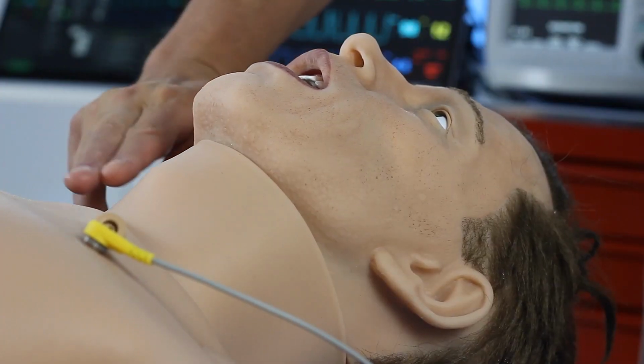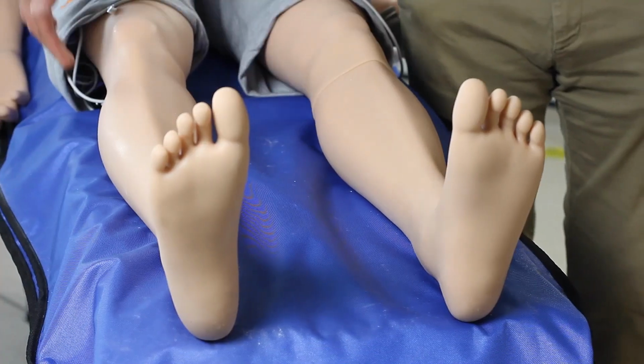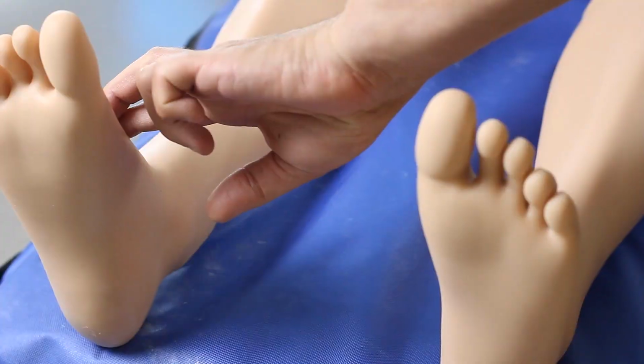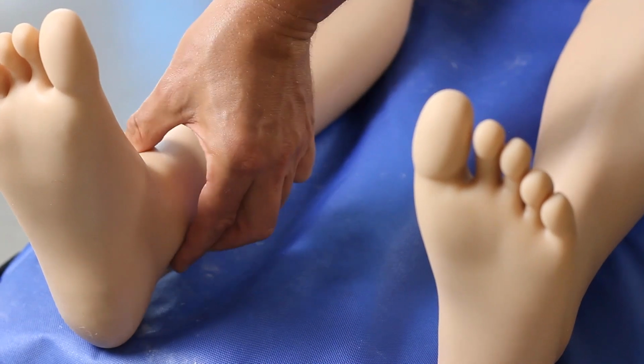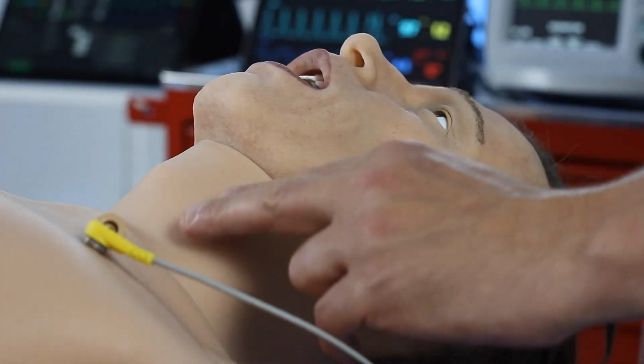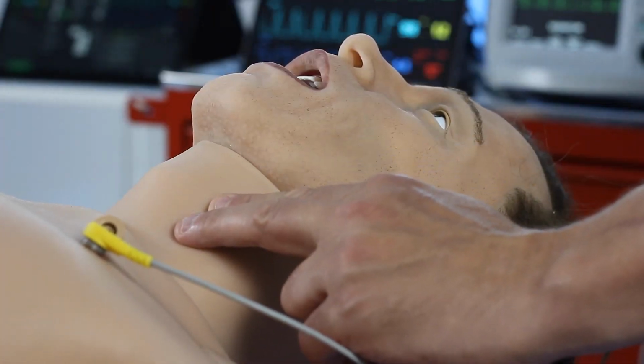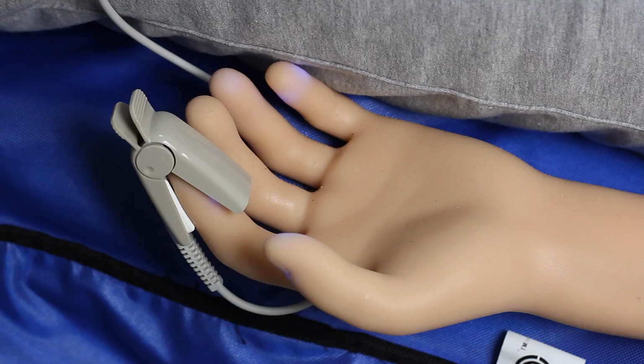Moving on to circulation, Leonardo has 14 areas for taking a pulse. 2 carotid, 2 brachial, 2 radial, 2 femoral, 2 popliteal, 2 pedal, and 2 posterior tibialis. You can also take a manual blood pressure using the blood pressure cuff provided. We can alter the character and the rate of the pulse. We can also remove pulses from different areas should they be required. Again, the cyanosis will give indications of poor perfusion.